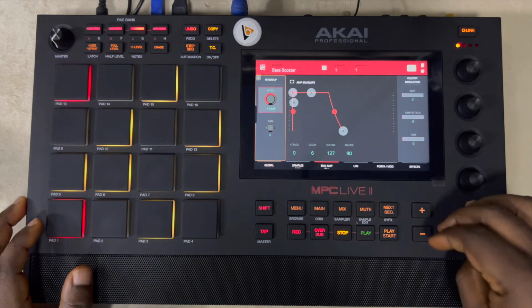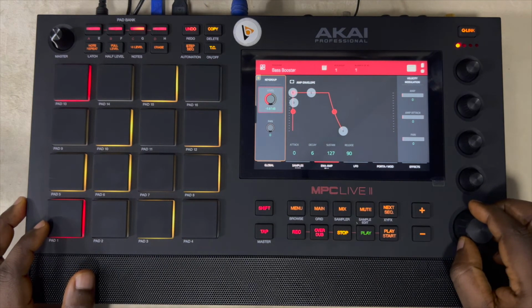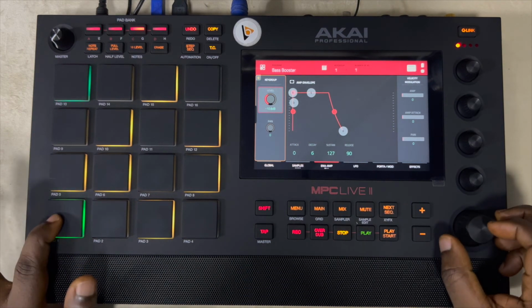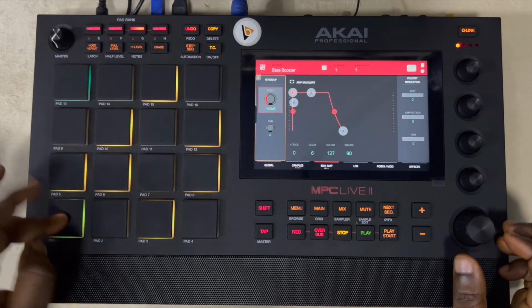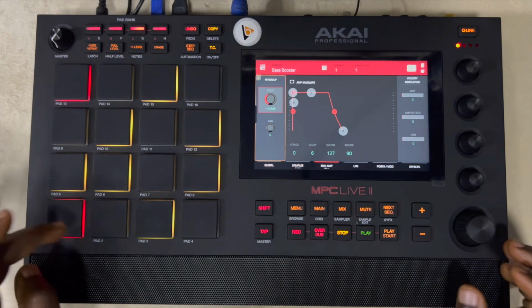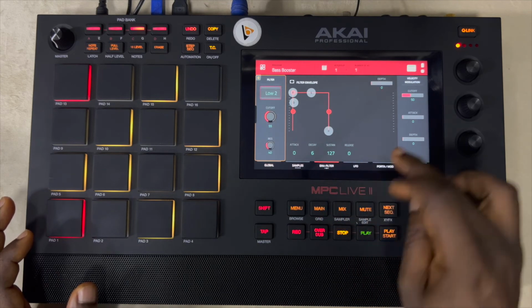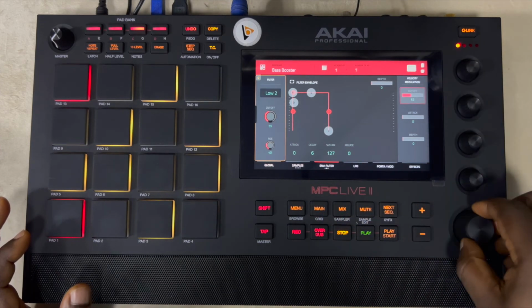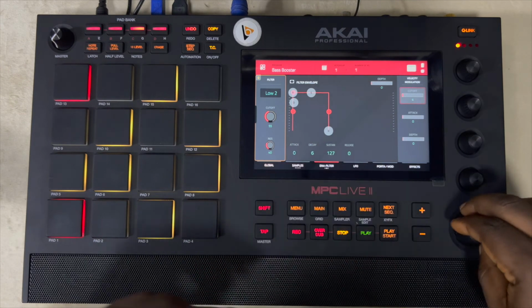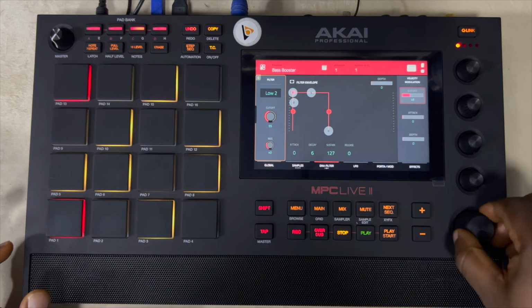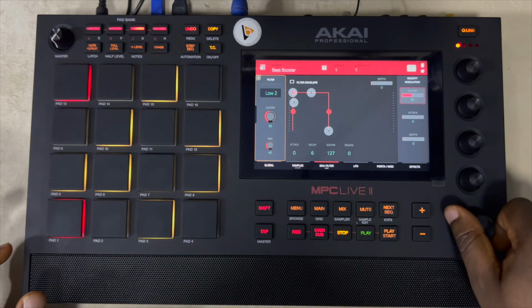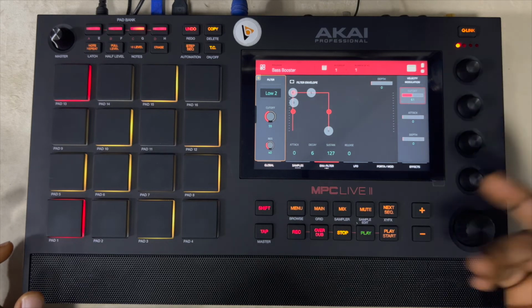Now, let me reduce this particular volume a little bit. Let me stop at -10. And then let me come to, I think it should be the filter. Yes, this cutoff is already kind of on 50. Yours might be on 0 before. I'll put mine on 50, or whichever arrangement you want to use for yours.